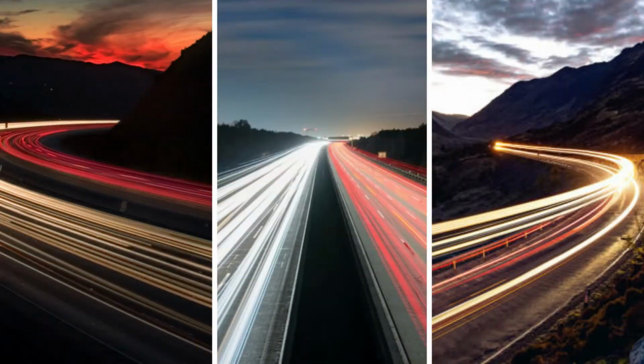If you want to click light trail photography, then you have come to the right place, because in this video we are going to see how light trail photos are captured. New photographers don't know about light trail photography, so they struggle while shooting light trails. So in this video we are going to see in depth about light trails.